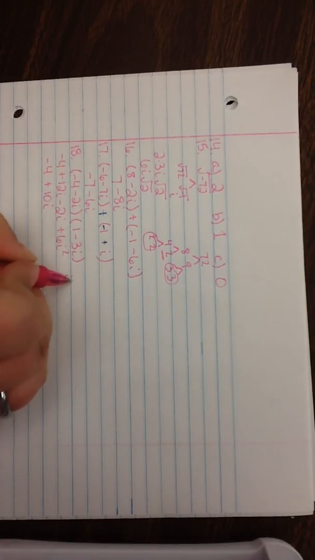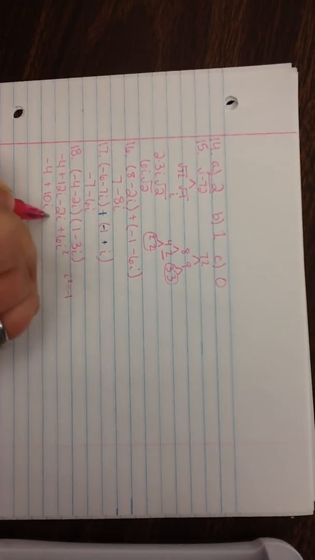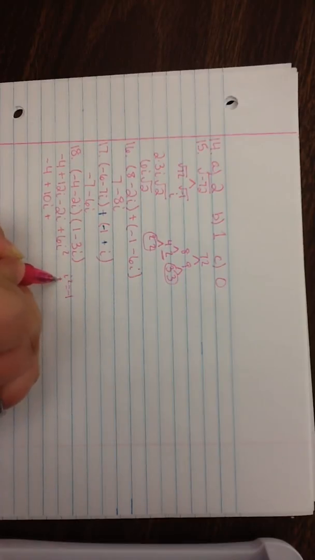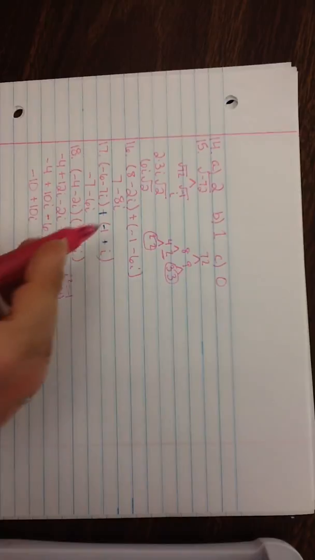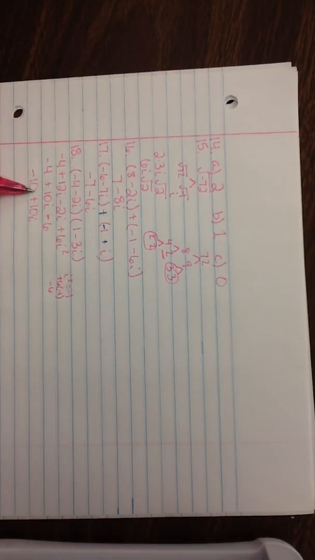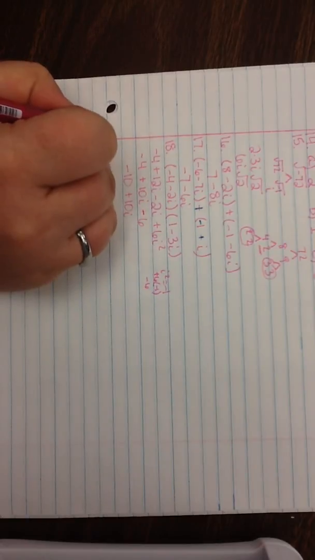Remember that i squared equals negative 1. So positive 6 times negative 1 is going to be negative 6. So then I combine like terms again. Negative 10 plus 10i. Remember, on all of these you need to write the number without an i, your real number first, and your imaginary number second.